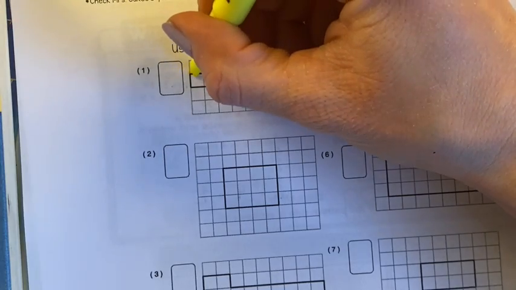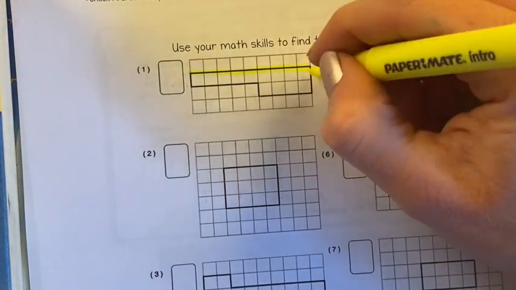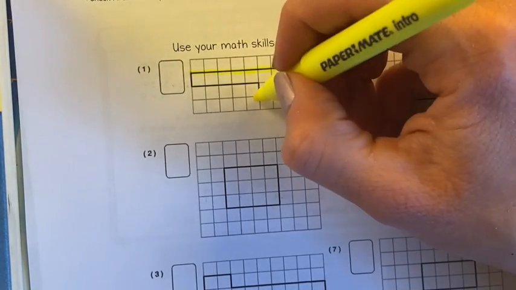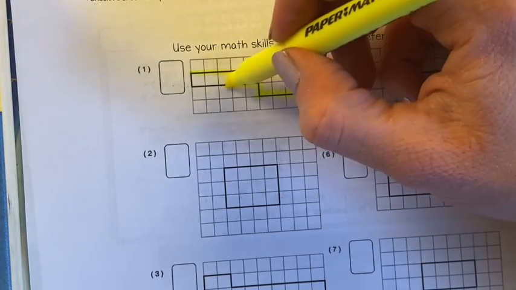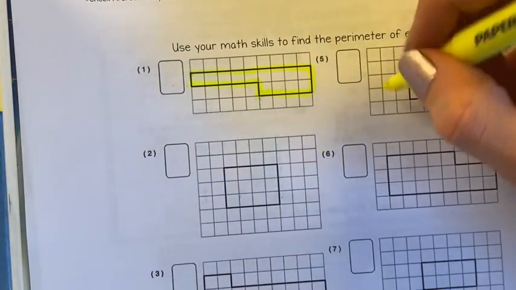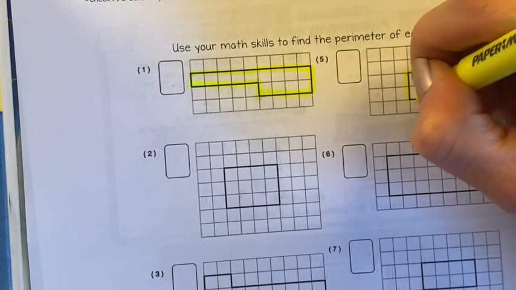Now, for today, grade 3s and 2s, you guys are going to be working on something called perimeter. Perimeter. So the perimeter of a shape is measuring the outside of the shape. We're not worrying about area, which is the inside of the shape right now. We're worried about the perimeter. So all the way around the outside of a shape.